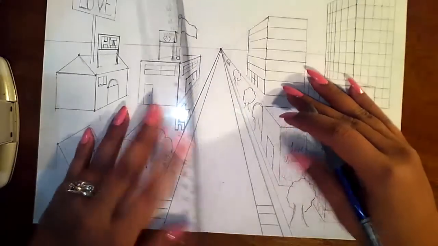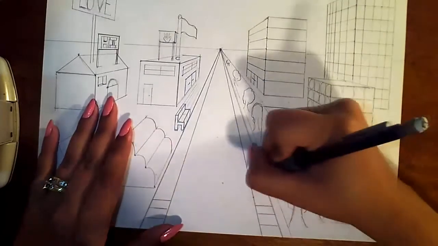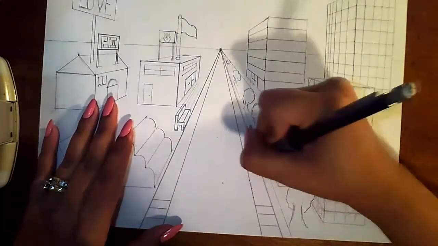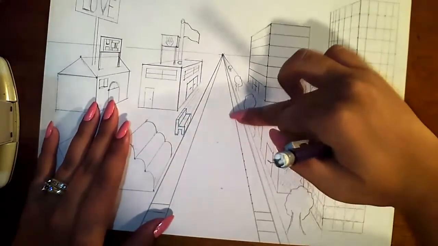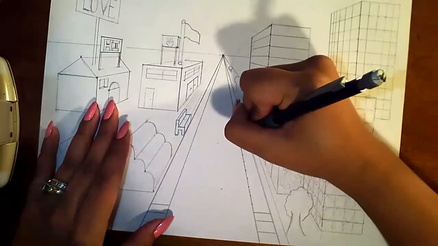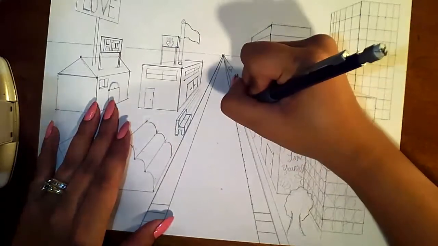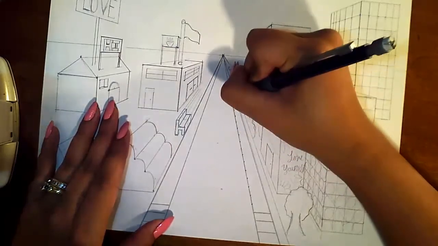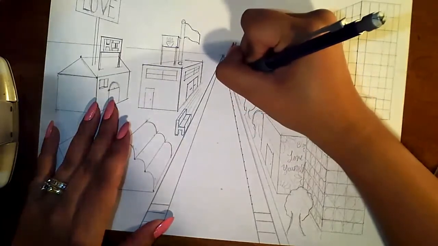So if you want to measure, you can, but what I'm going to do is start drawing little dots. And those little dots are going to get closer and closer and closer towards the end. So that means that your little sidewalks are going to get smaller and smaller and smaller because we have to show depth. So we have to show like, oh, it's going far away. You can barely see it.